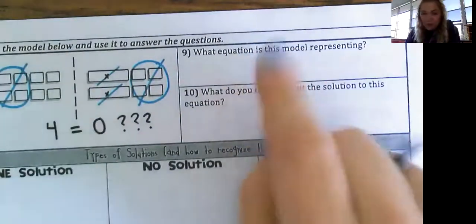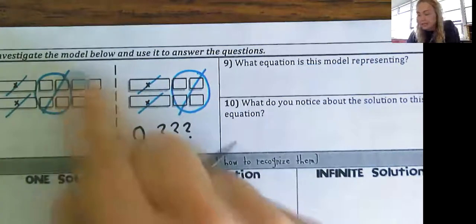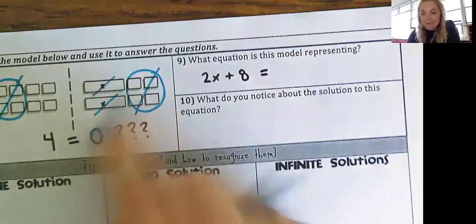Okay. What equation was this model originally representing? Well, there were 2 x's and 8 1s. So I had 2x plus 8. And it was telling me that that equals 2 x's and 4 1's.